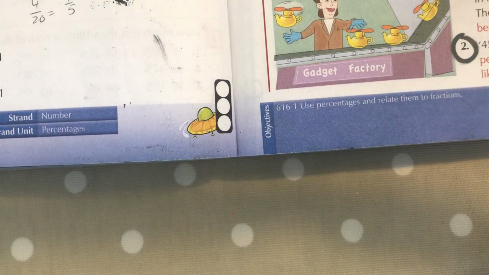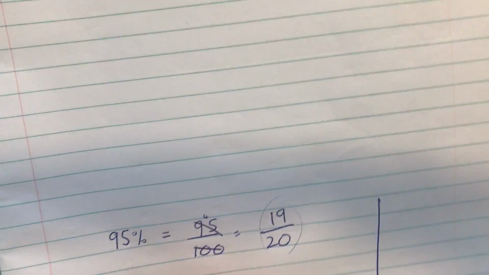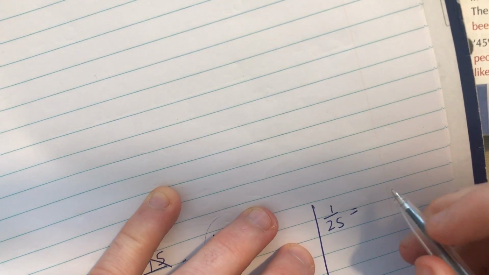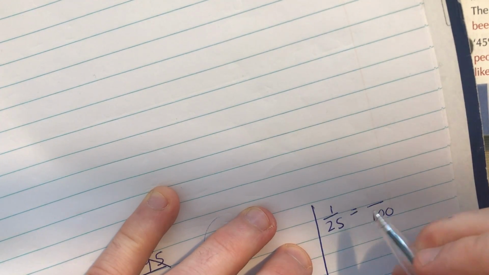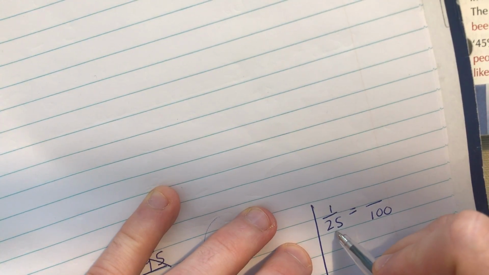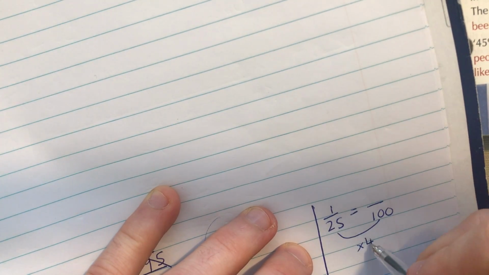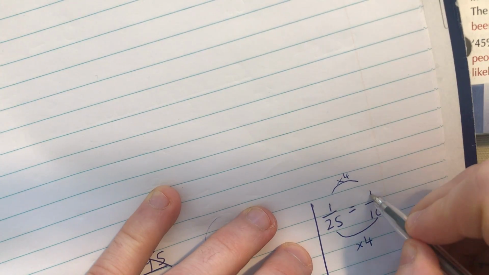If I have 1 over 25, we want to first get that to something over 100. So I go over 100 there, and then we go from 25 to 100, you multiply it by 4. So whatever you do on the bottom, you must do on the top. So you must also multiply that by 4. So 4 ones are 4.